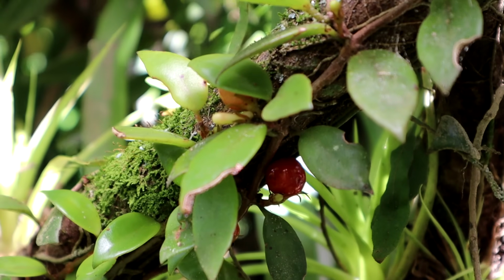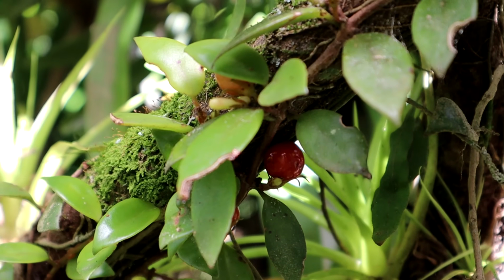Next. This little red fruit is also from an epiphytic plant. I did not know what this was, and Marco also didn't know what it was.